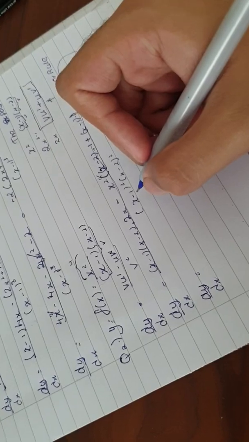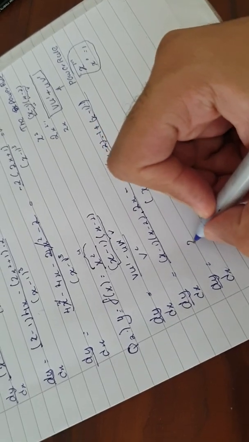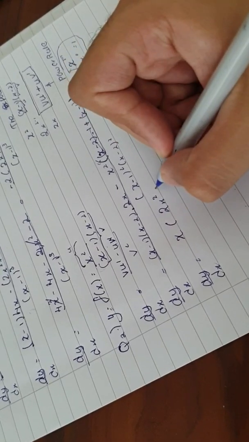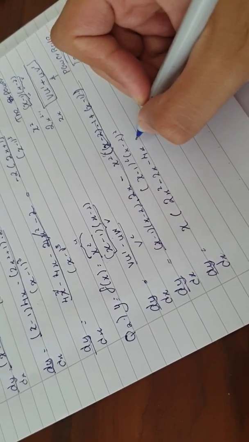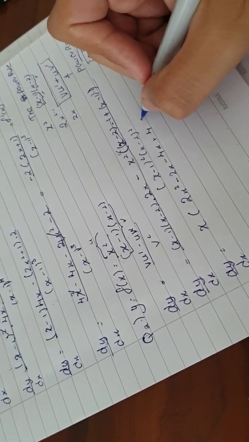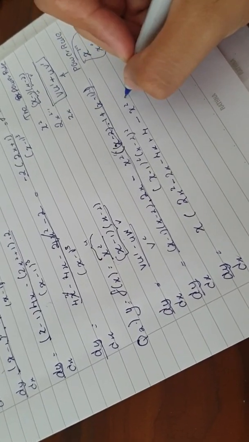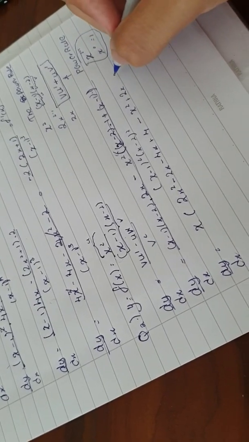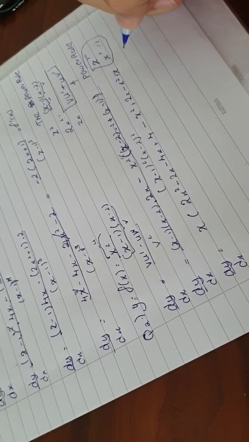So everything doesn't have a common term, therefore we are going to take the common x out of it. This is going to be 2x squared minus 2x minus 4x plus 4, and when we take some x out, x squared plus 2x, minus x squared plus 1 plus x.